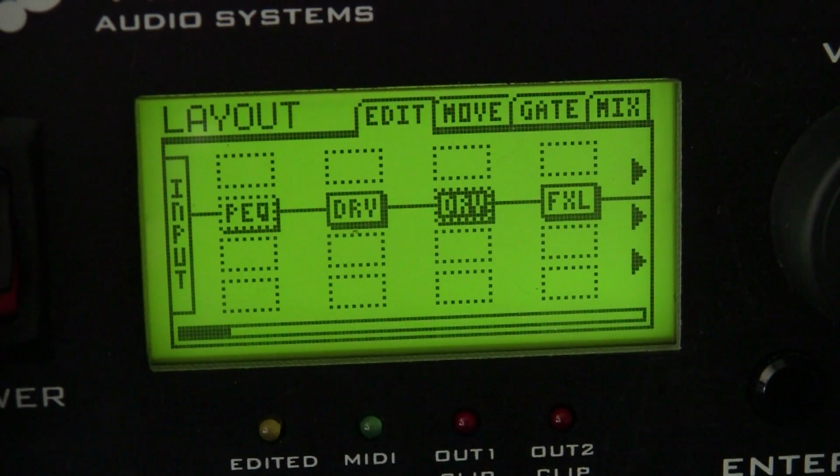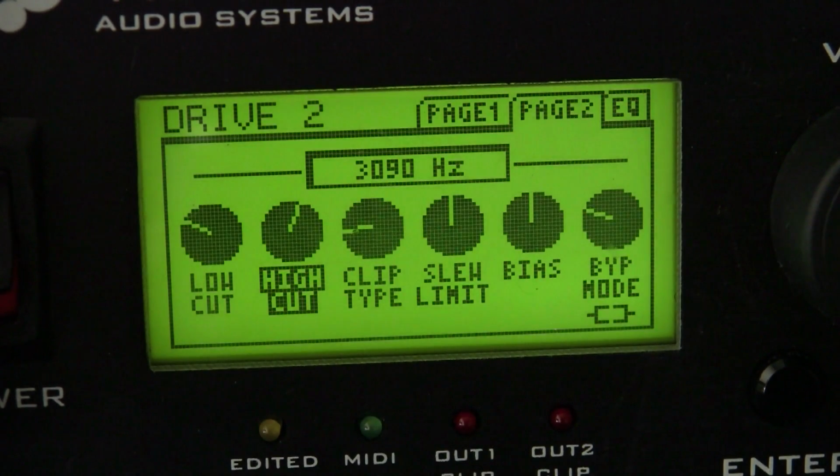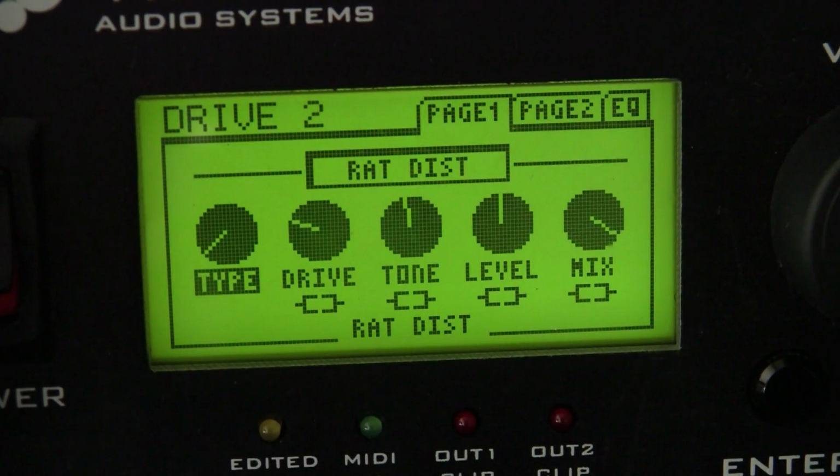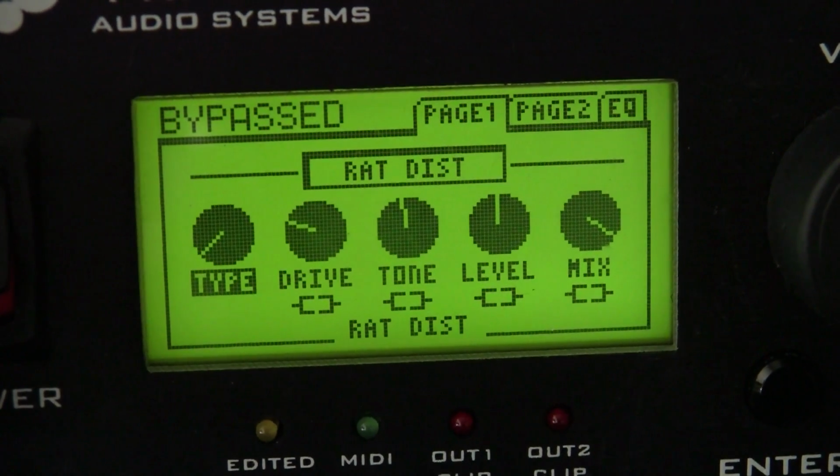Then there's another drive here. This drive model is the Rat Fuzz. Let's go here to the preset. Rat Distortion, or I should say Rat Distortion.